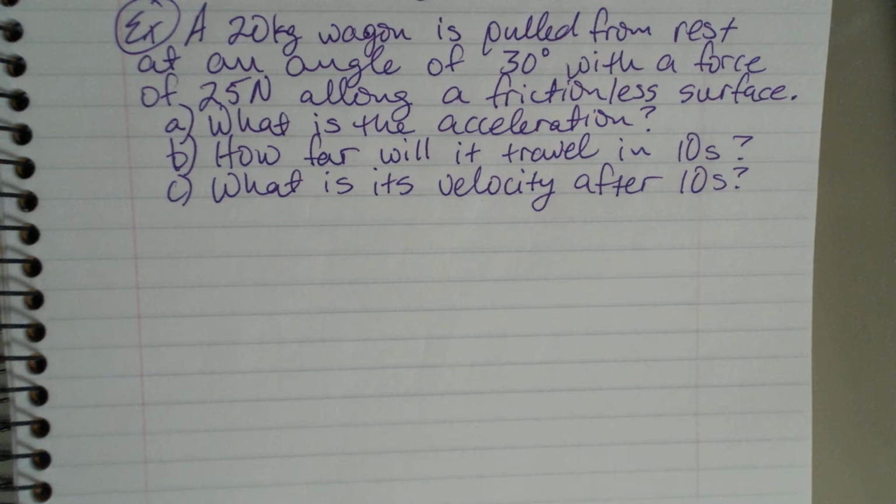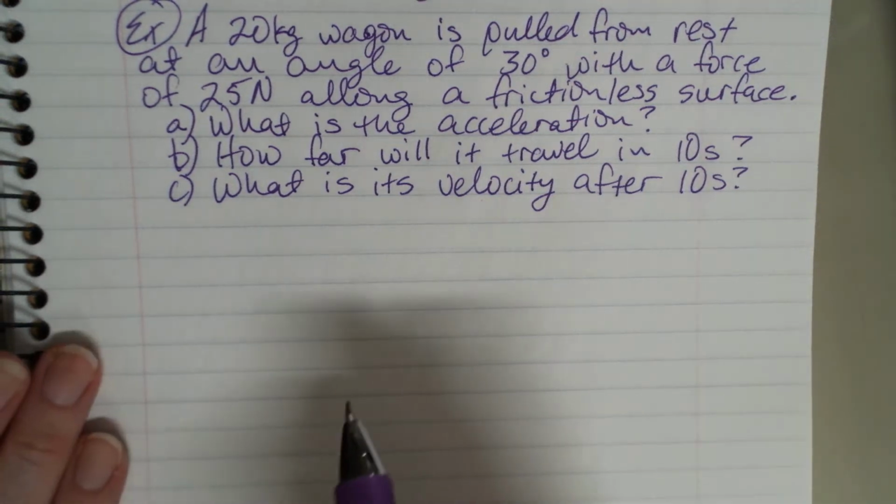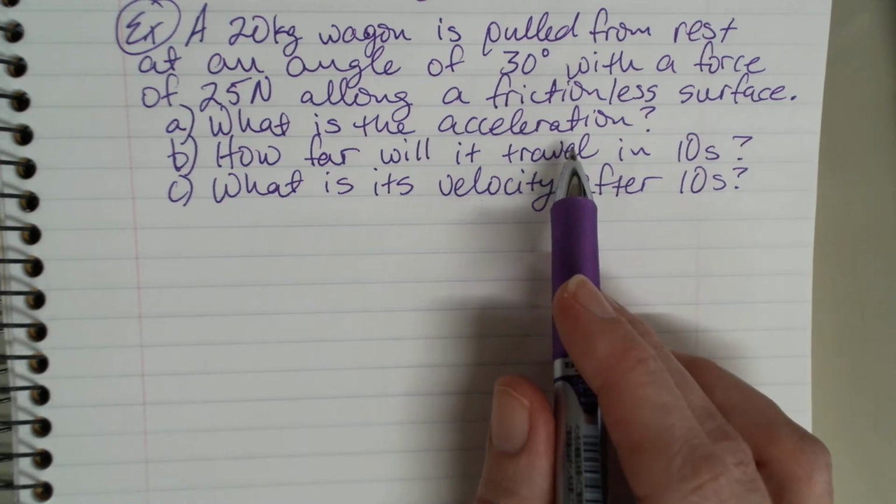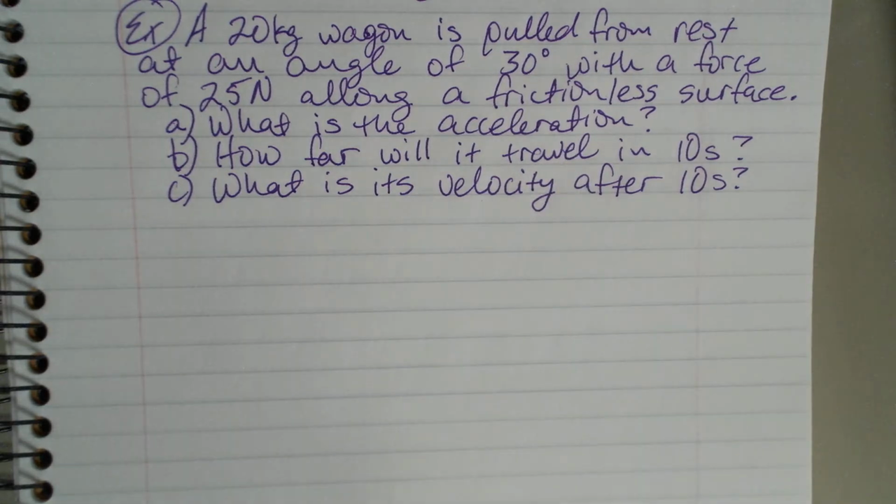So the first thing I'm going to do is draw a free body diagram. It's from rest, and they're asking me for acceleration, so this is a non-equilibrium problem. My F-net in at least one direction is not going to be 0. It'll be 0 in the other direction, okay? Because it's not going to go up or down on this surface. It's just going side to side. So F-net in the Y will still be equal to 0, but F-net in the X will not. It will equal ma.